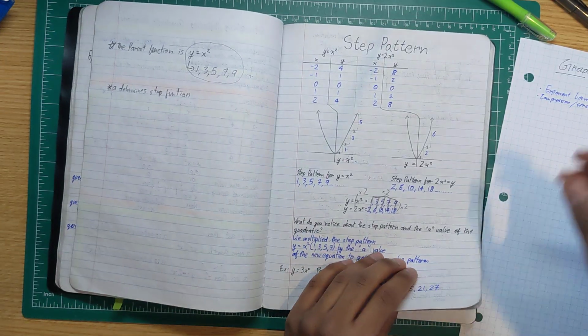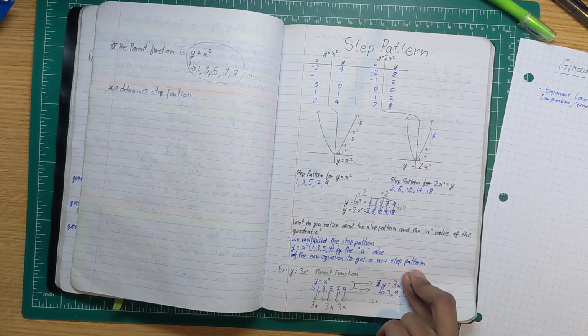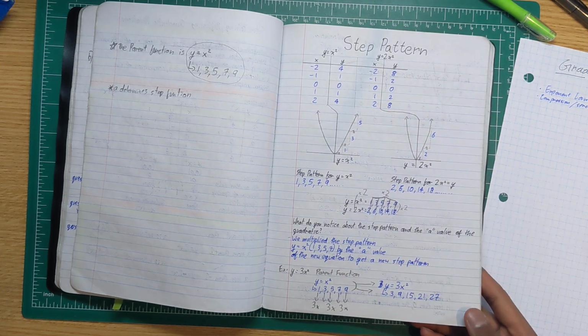The step pattern, it's super important to graph functions easily.